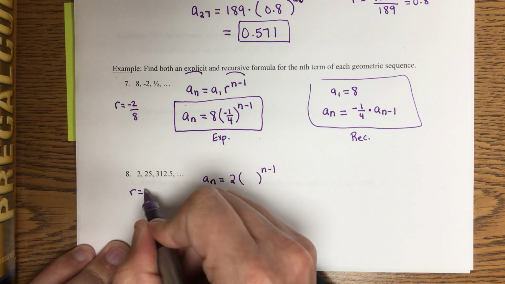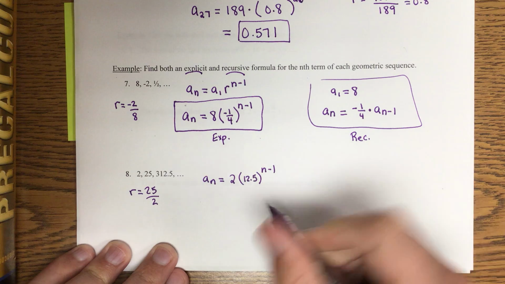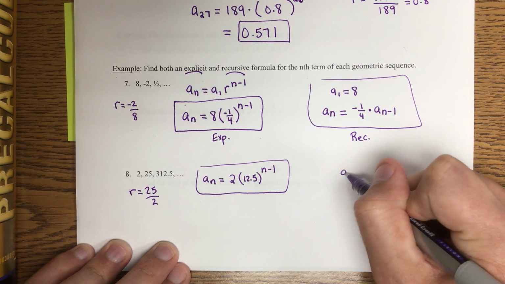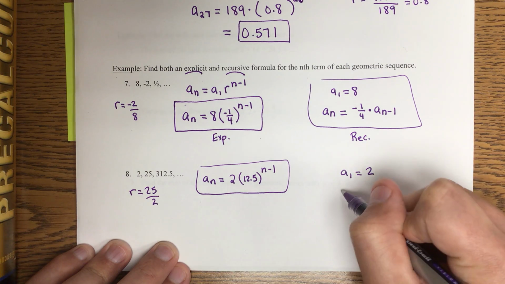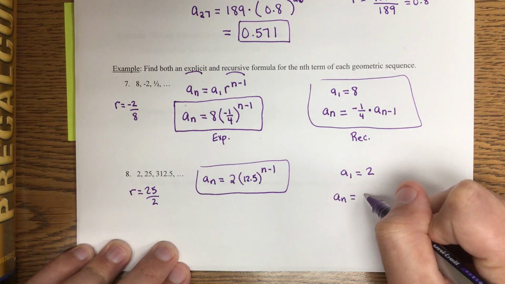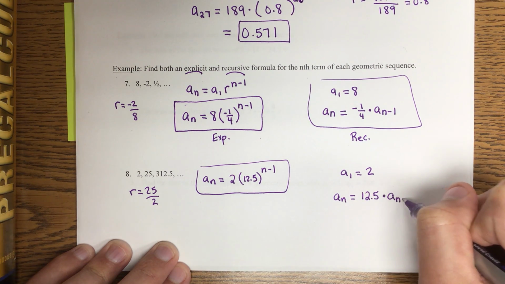The ratio would be 25 over 2, so that's 12.5. So that's explicit. And then the recursive would be a sub 1 is equal to 2, and then a sub n is equal to 12.5 times the previous term.